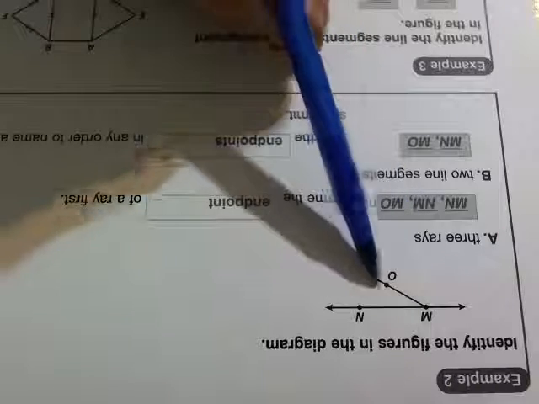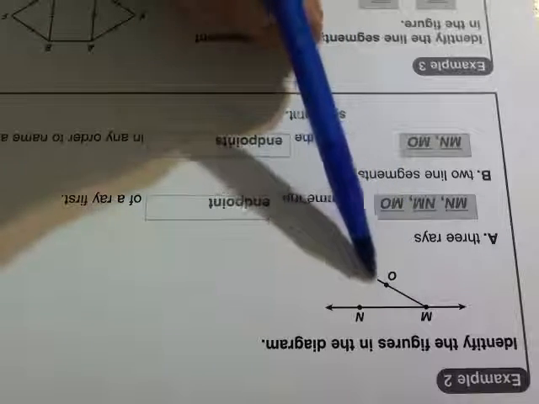A ray is just kind of like a line, except we're only going for an arrowhead on one side. Now it doesn't mean it necessarily has to be drawn with an arrowhead on one side. We can just start it at a finite point to define a ray. So the one that's really obvious based on what I just said here is this one here, MO, because MO has an arrowhead, as you can see, just here on the O side.